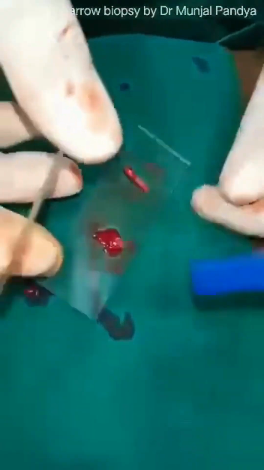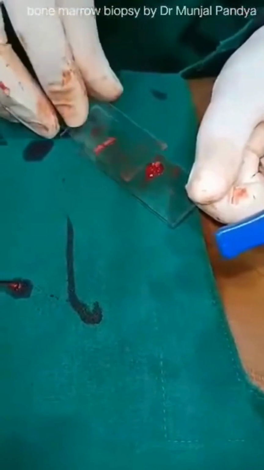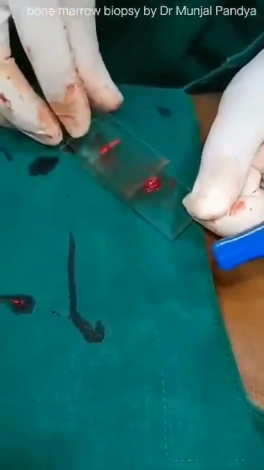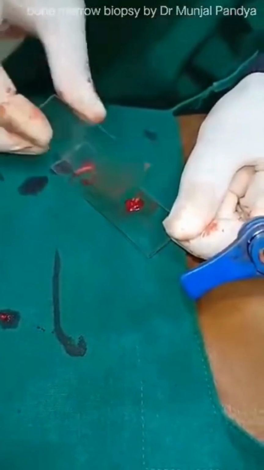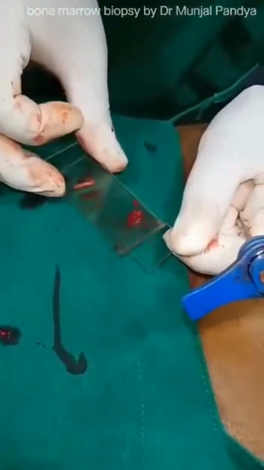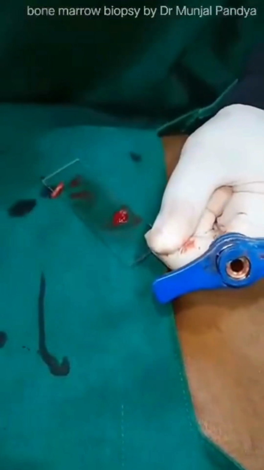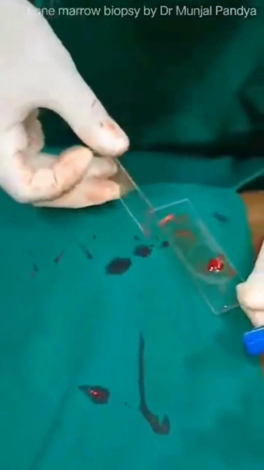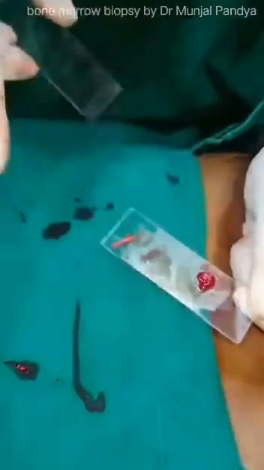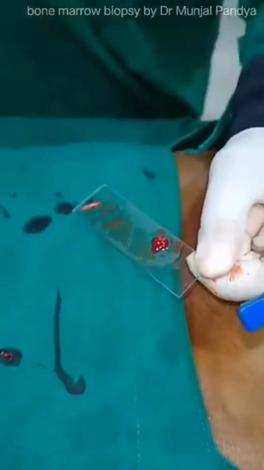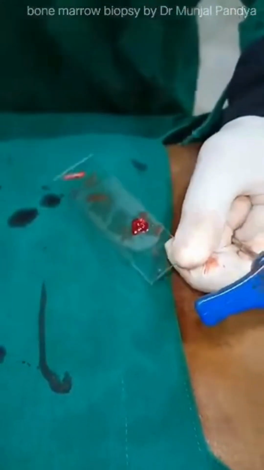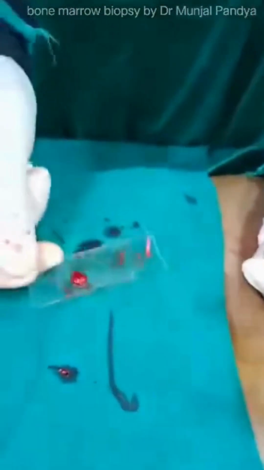So this is how we make a touch preparation. You can see, this is touch preparation. So we are taking some print of the refined to the slide. Right. So it's an excellent piece of refined. If you can see, there are 5-6 prints which also contain good cellularity, and this is a piece of refined. So it's a very nice piece, you can see on the slide. So we will send it for both things, aspirate and refined.